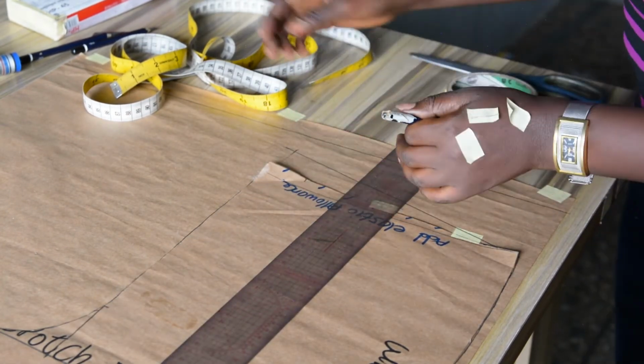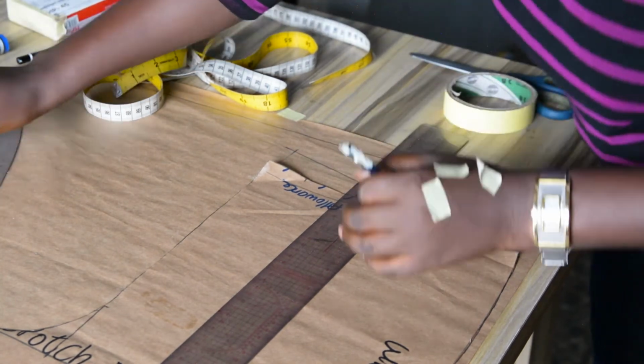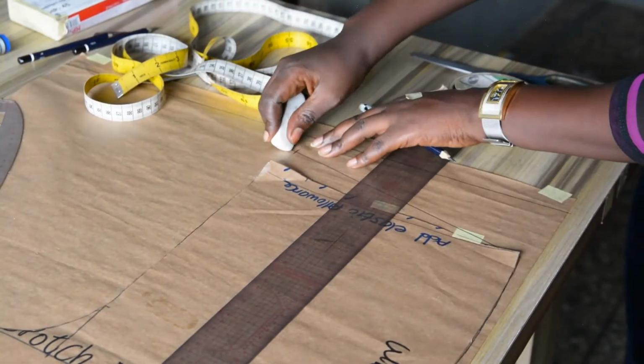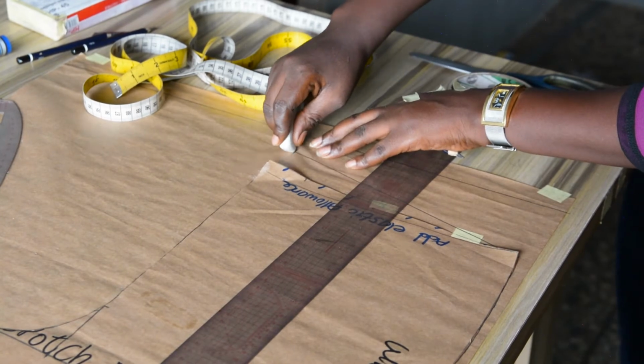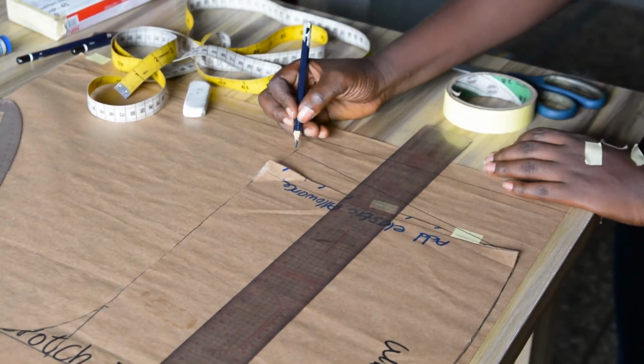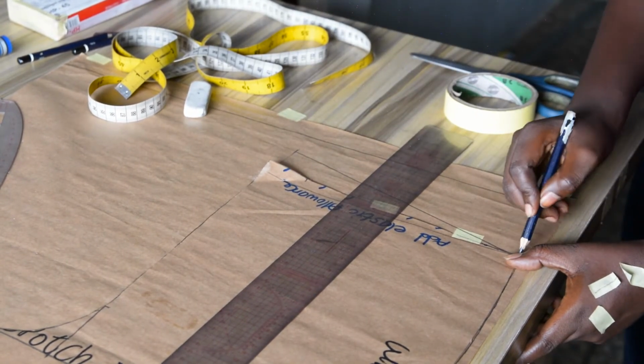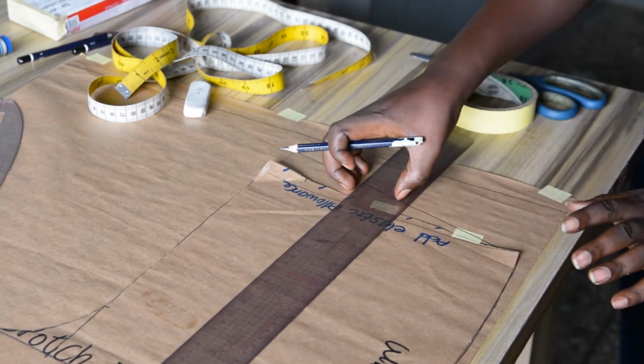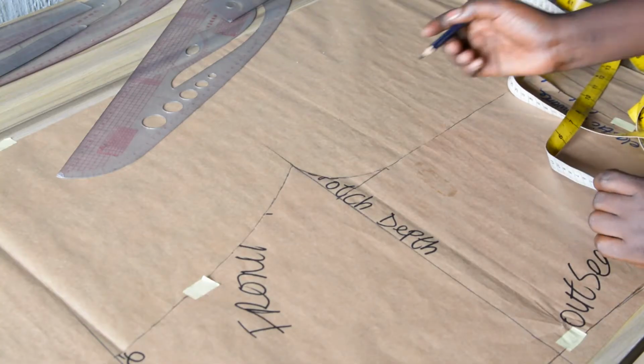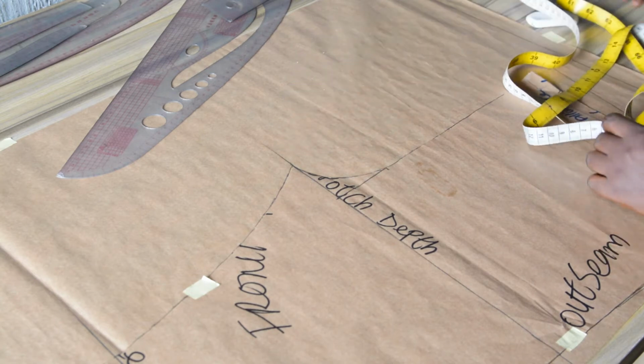So I will just stop there and go to the crotch. This part is not needed. The measurement from this point to the edge of the waistline is the waist measurement. Now to the crotch, I will be adding an extra 1 inch to the crotch.